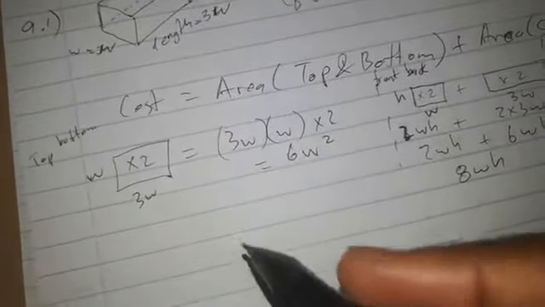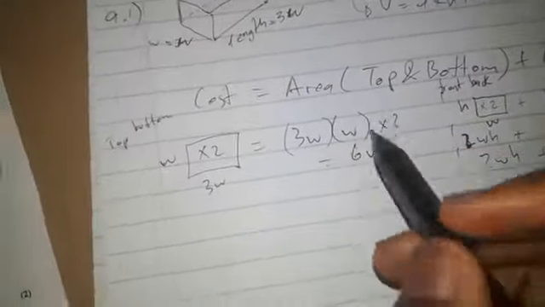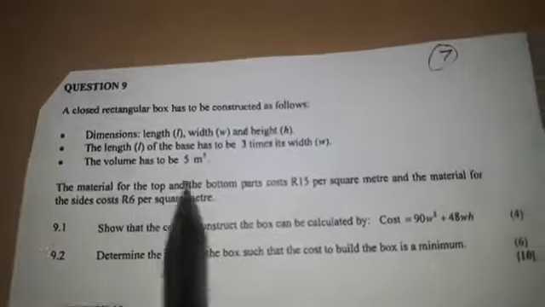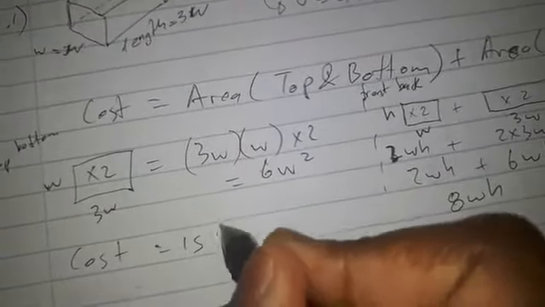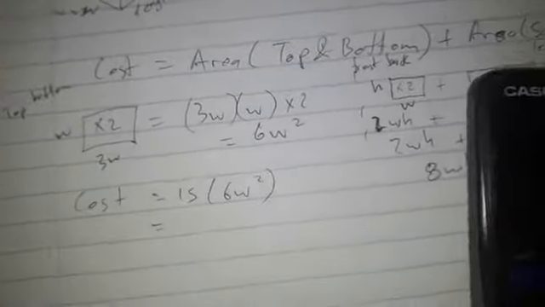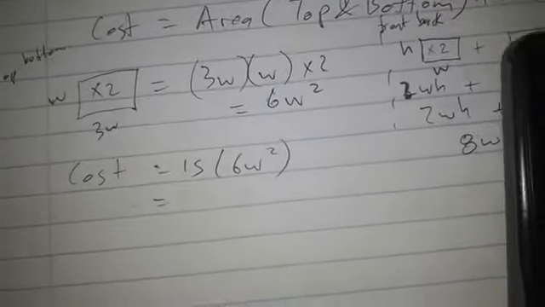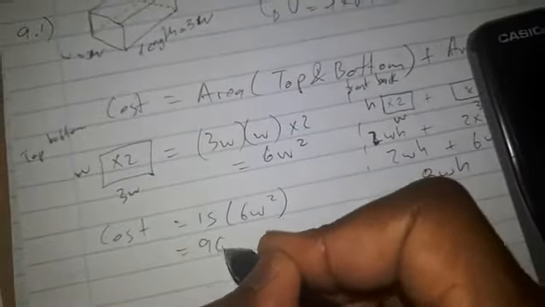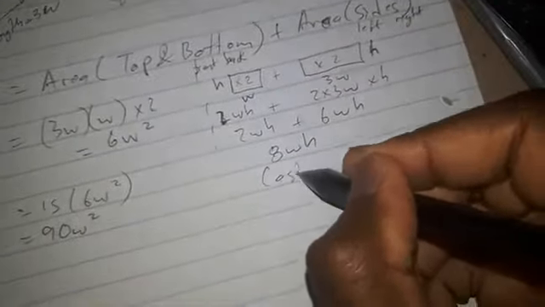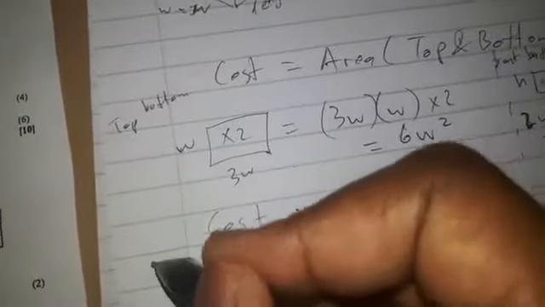So firstly we know the cost for this. They said the cost for the top and the bottom is 15 rand per square meter. So this is going to be 15 rand times the area. 15 times 6 is going to be 90, so we have 90W squared.